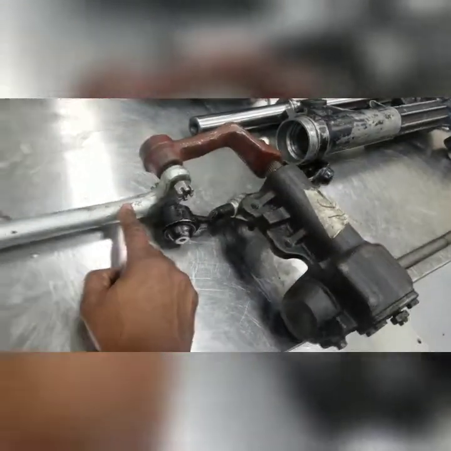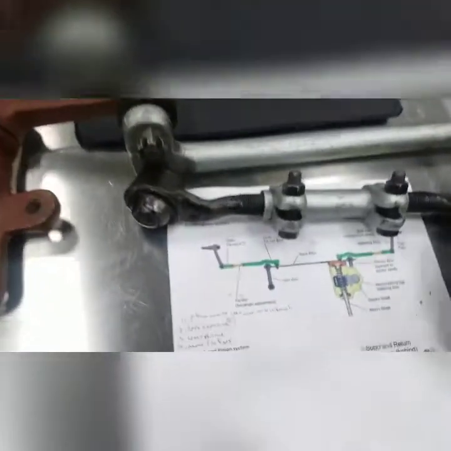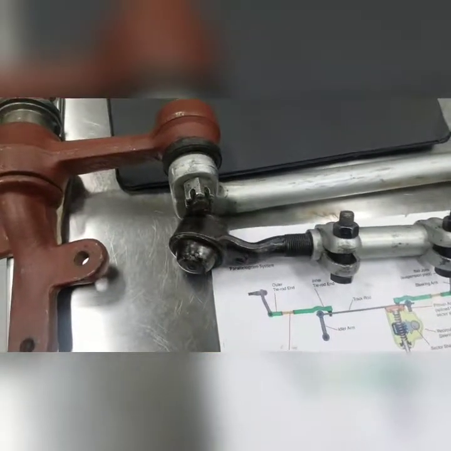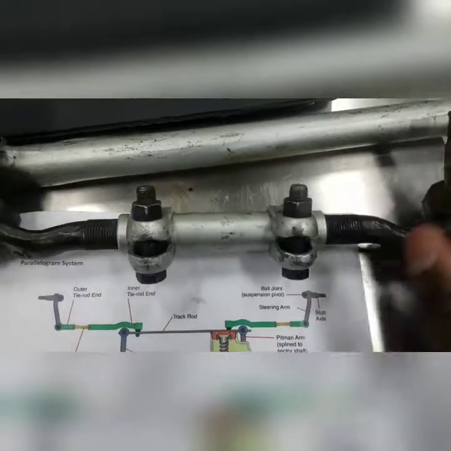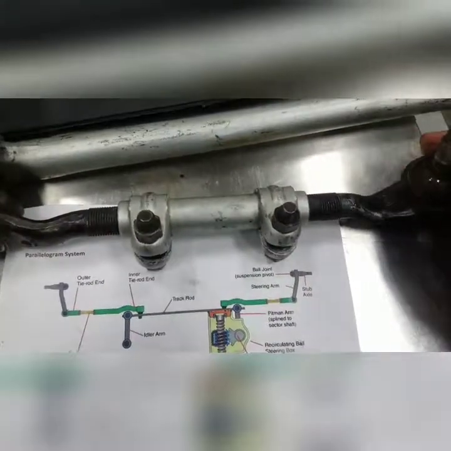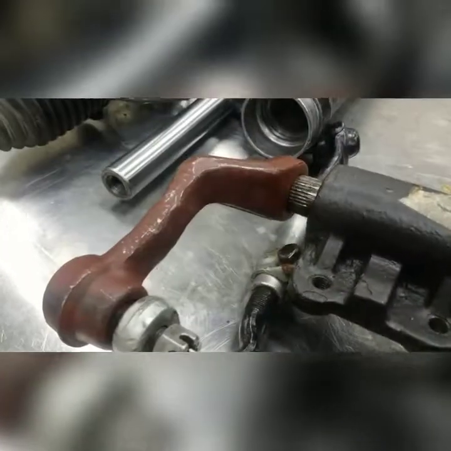Next part is your track rod here. This connects both sides of the component. Next component is your tie rod. Just like the tie rod on the rack and pinion system, you have your outer tie rod, and then you have your inner tie rod. On the tie rod, you have a component here that can be used to adjust your toe, and this influences alignment. It is the idle arm, and this just allows this side to mimic the activity of the other side here with the pitman arm.